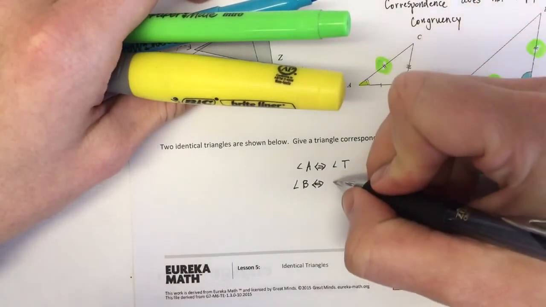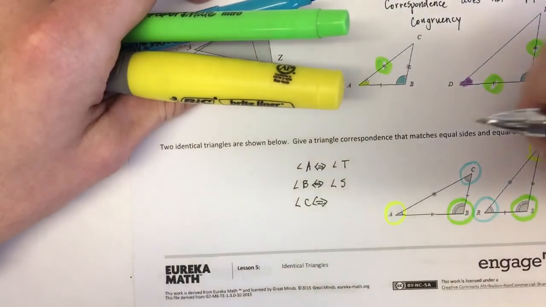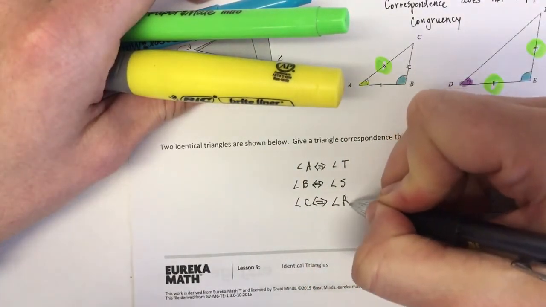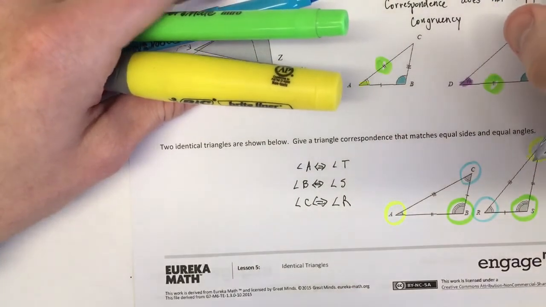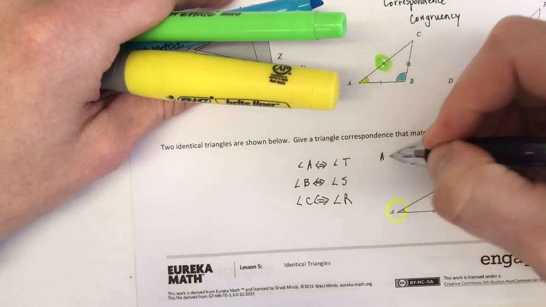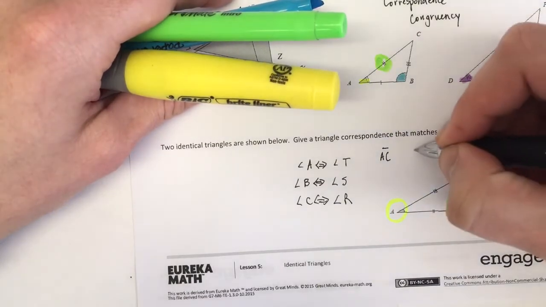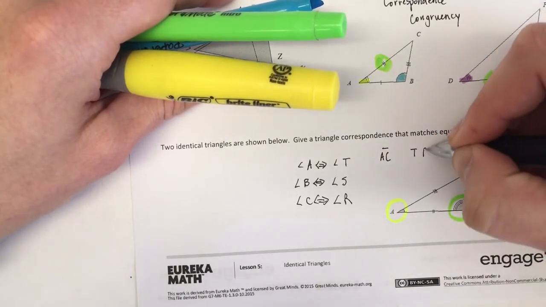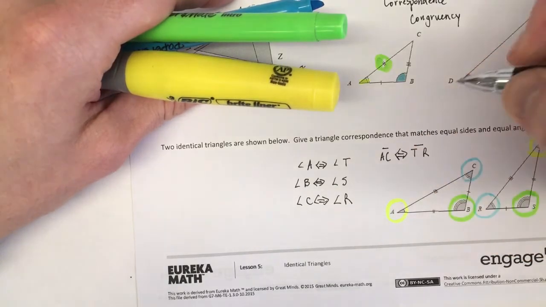They've labeled them nicely. So angle A corresponds with angle T, angle B with angle S, and angle C corresponds with angle R. It also says sides, so you can look at the sides, and so I could notice that AC, which is the longest side here, would go with TR, and notice I'm matching up the appropriate letters.